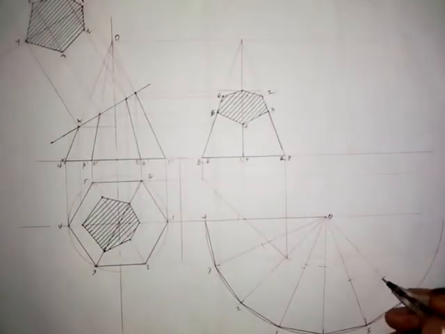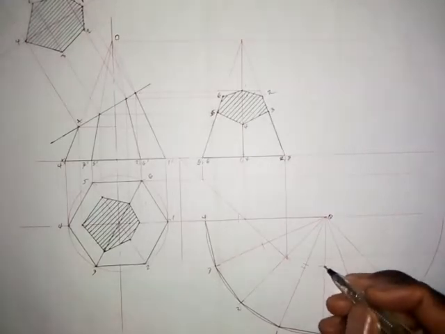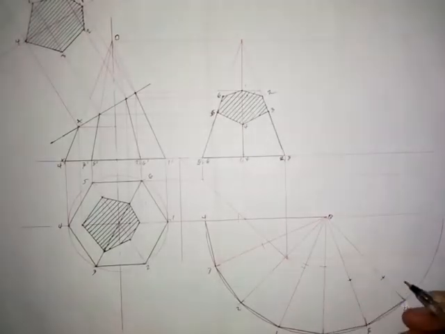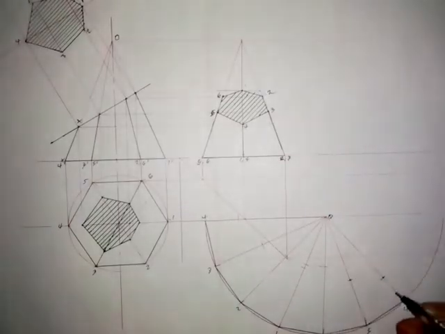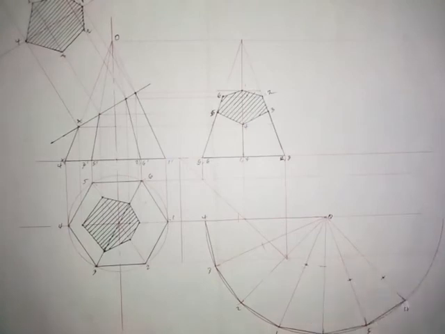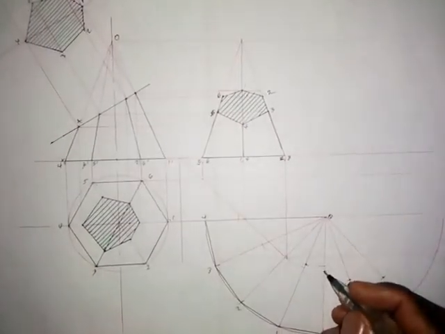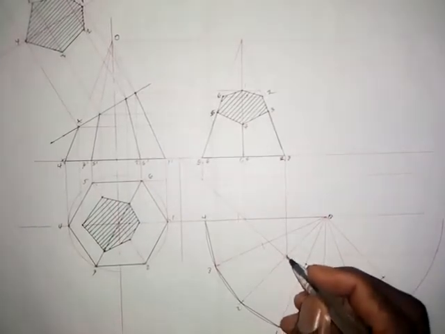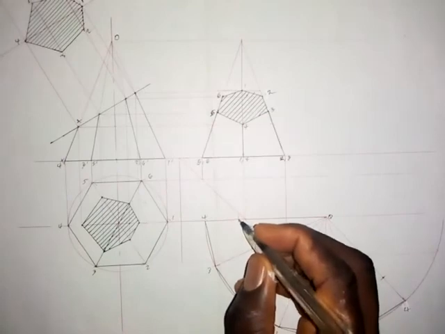So here we have what? We have this point, this point, this point, and this point.